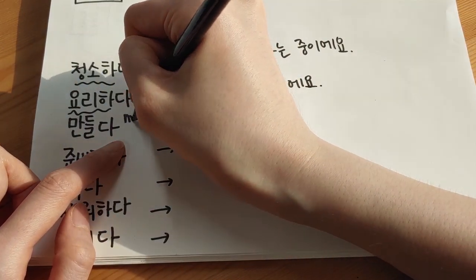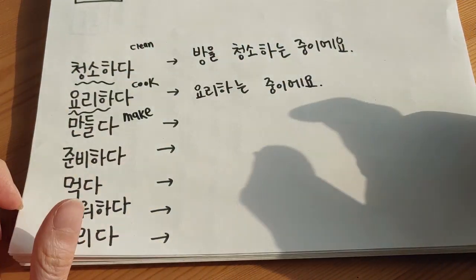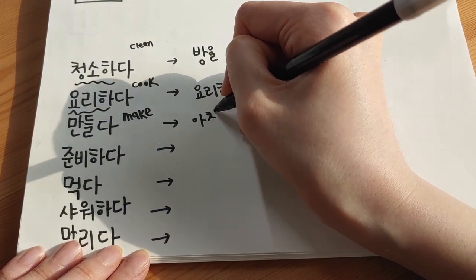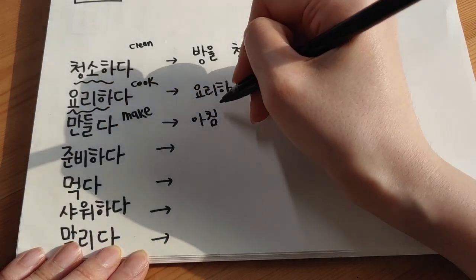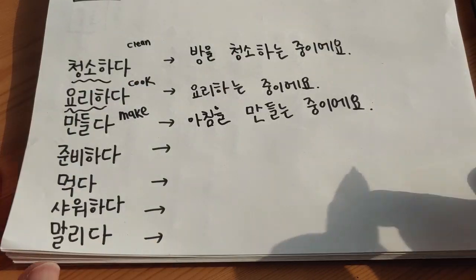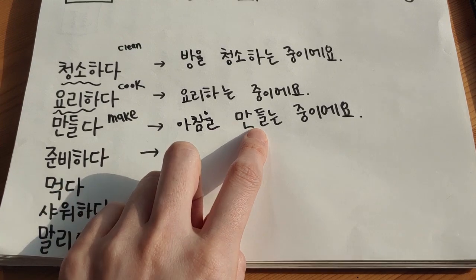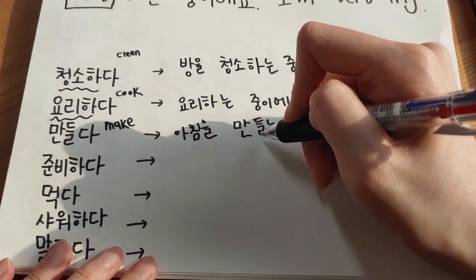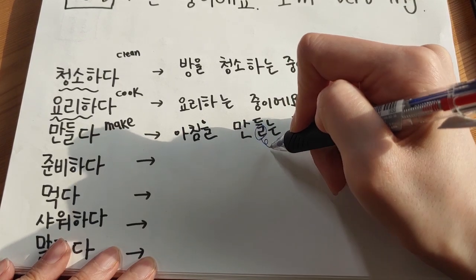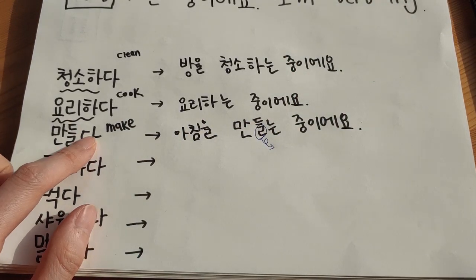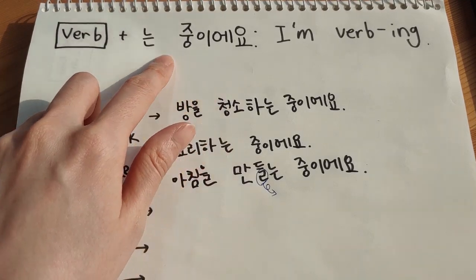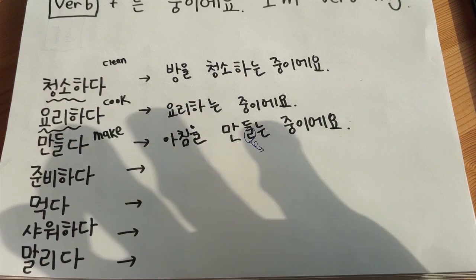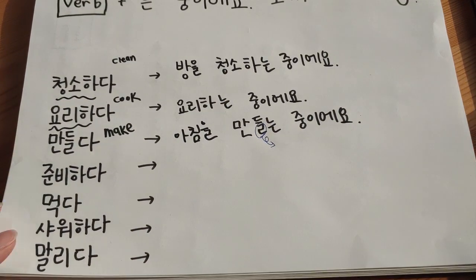만들다 means to make. How do you say I'm making breakfast? So breakfast is 아침, right? 아침을. So you might be thinking this is 아침을 만드는 중이에요, but this is actually wrong because 리을 has to be deleted. And this is one of the verbs that has irregular form when mixed with 는 중이에요, like I told you earlier in this lesson. So we're gonna look at this separately soon, but let's move on to other verbs.